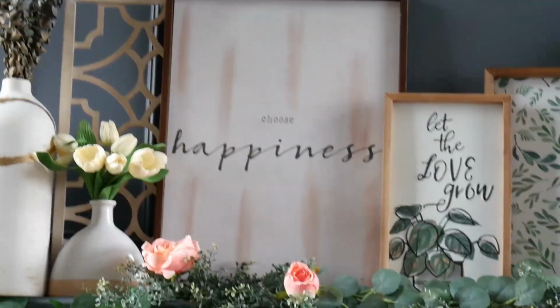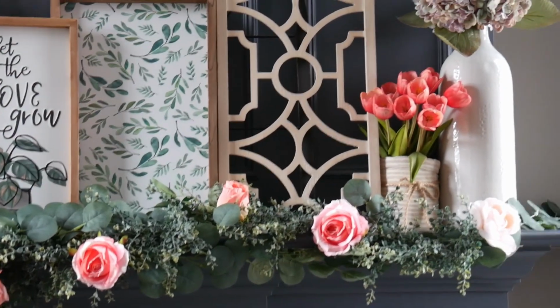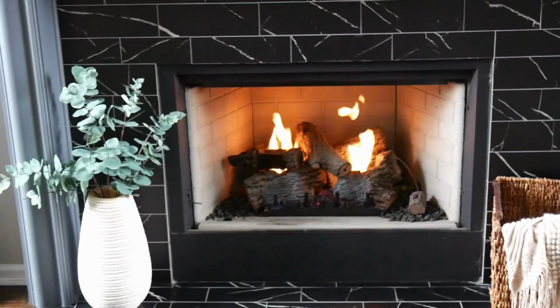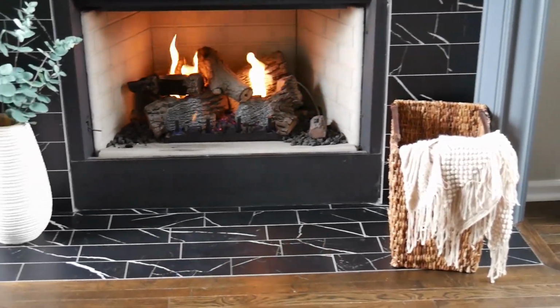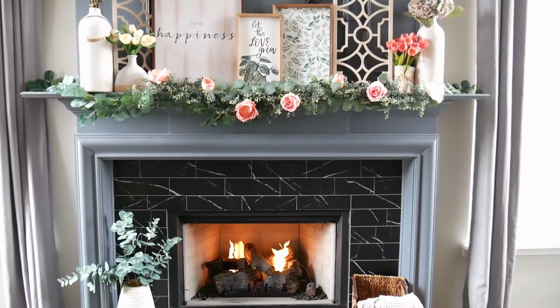So I'm going to do some mod shots for you so that you guys can see what the whole fireplace looks like, because these flowers actually match very well to the flowers that are on the wreath that you currently cannot see. All right, so this is the final product.